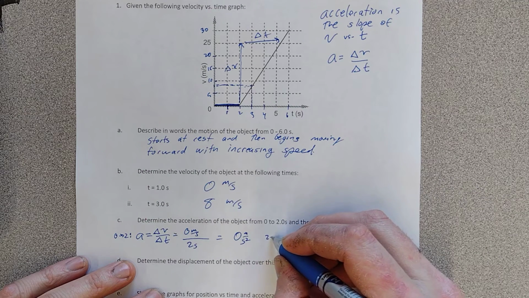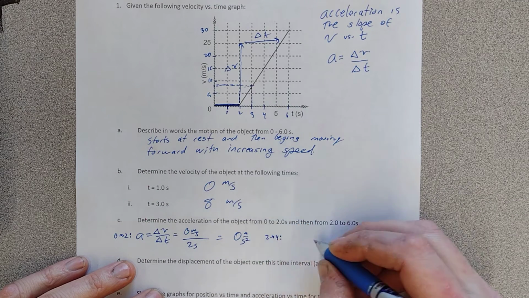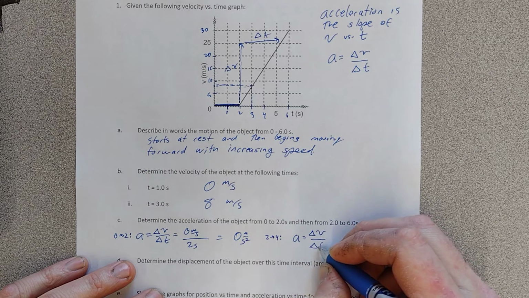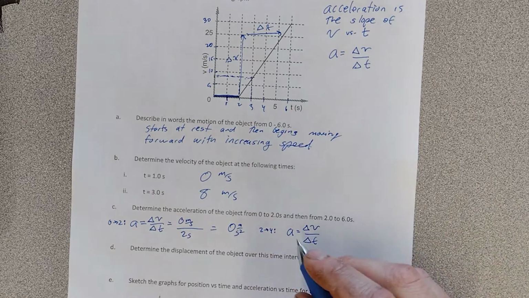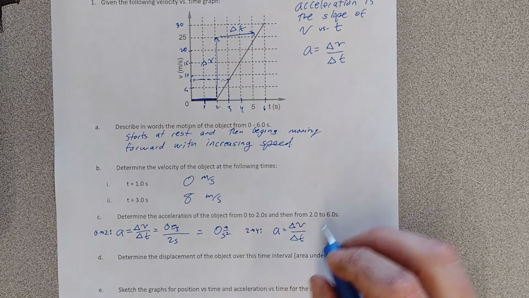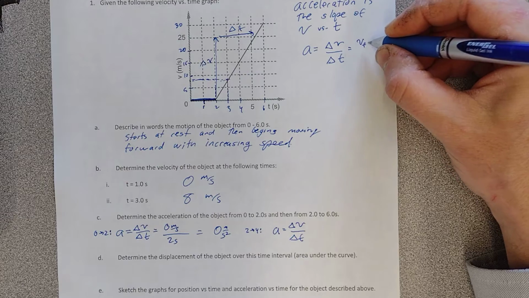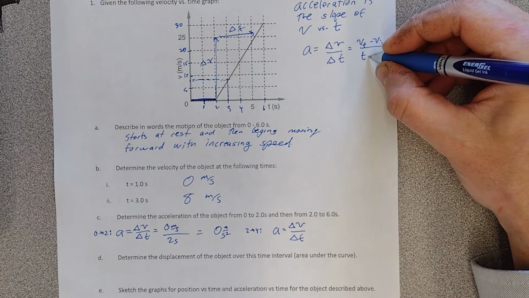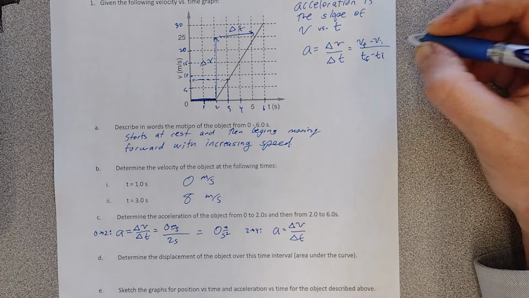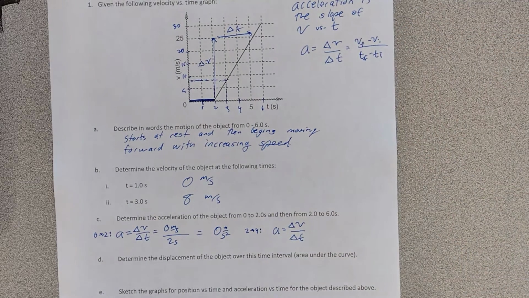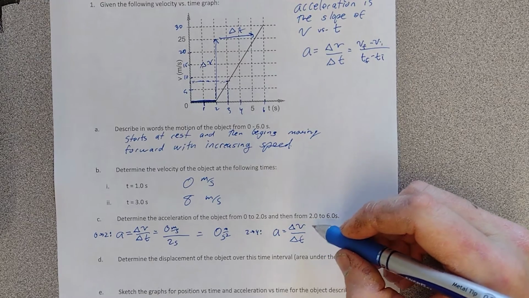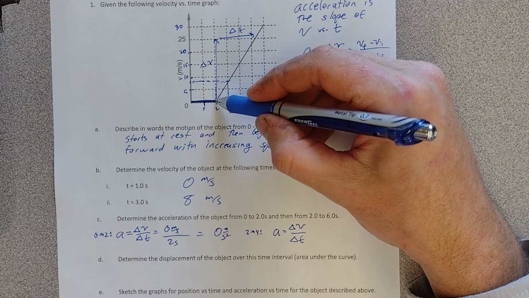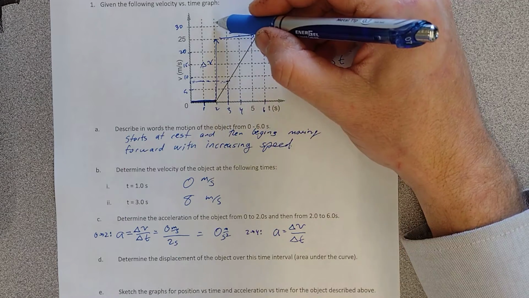From 2 to 6 seconds, a equals delta v over delta t. Now, there were some people in class who did the deltas. You could write this as v final minus v initial over t final minus t initial. Deltas are always final minus initial, right? I always just like to think, okay, if it's starting at 0, then our delta is simply whatever you've gained.